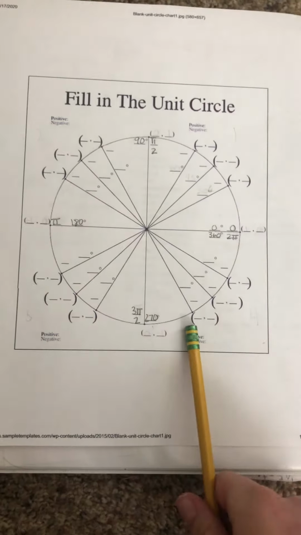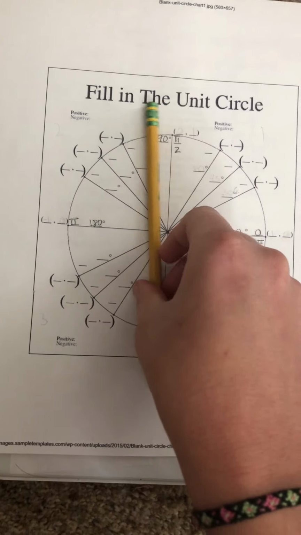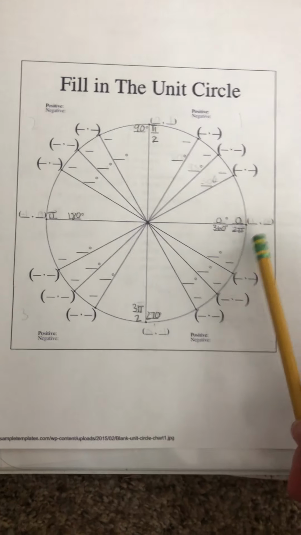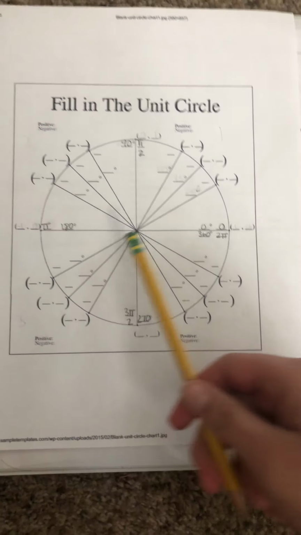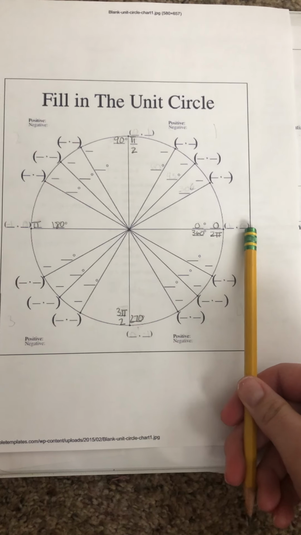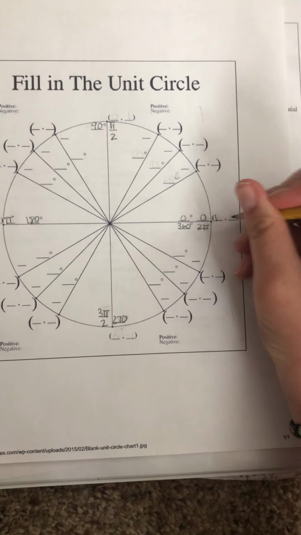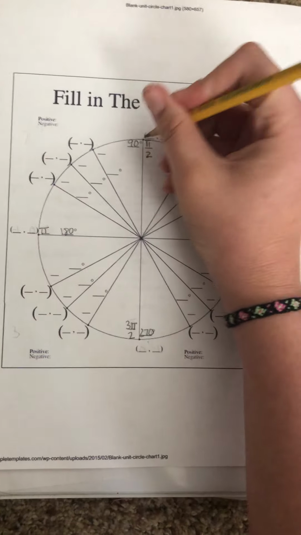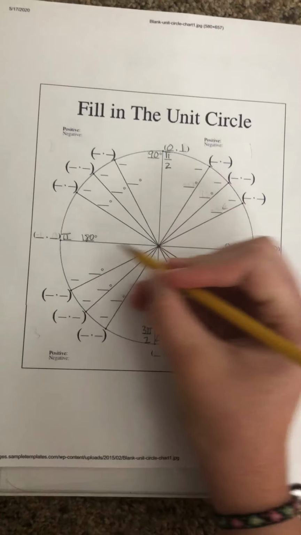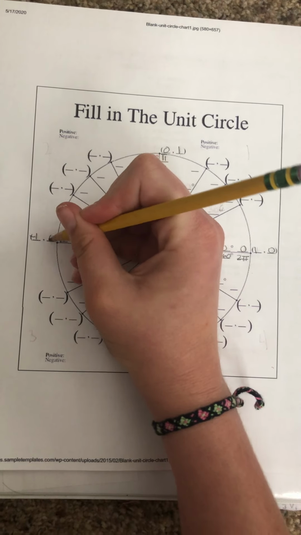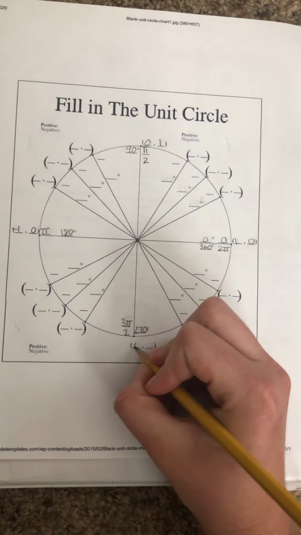Now imagine this is on a graph. This would be the y-axis, this would be the x-axis. Now for the points, this would be 0, 0. 1 unit to the right would be 1, 0. 1 unit up would be 0, 1. 1 unit to the left, -1, 0. 1 unit down would be 0, -1.